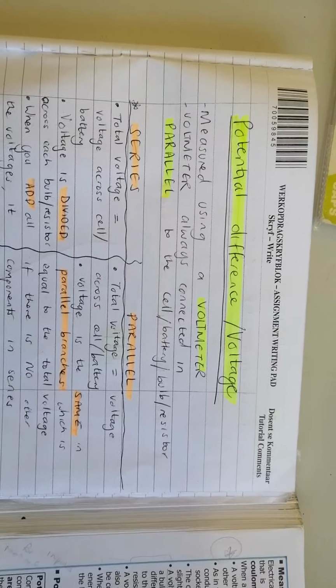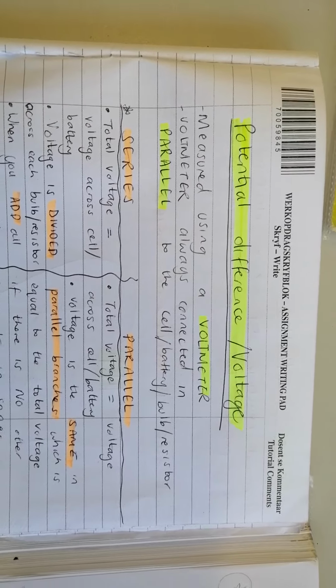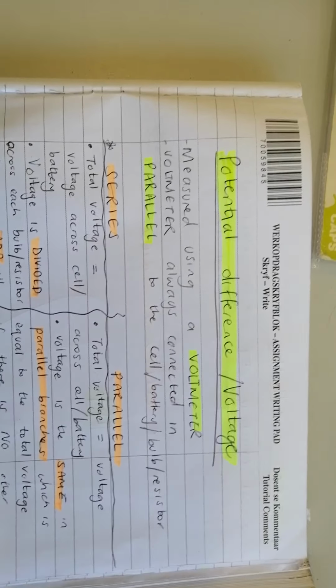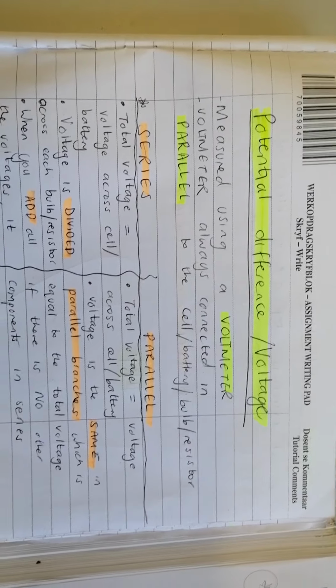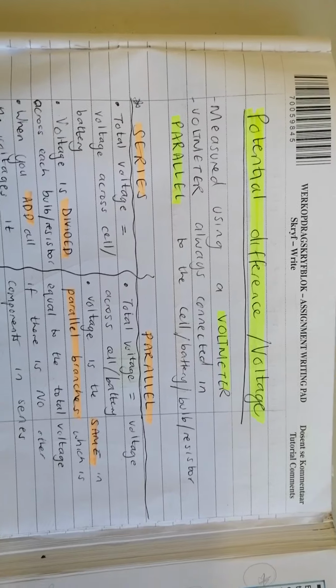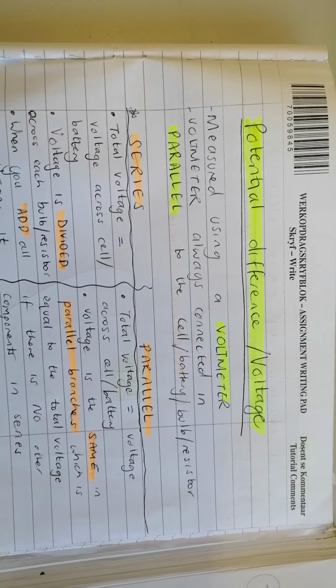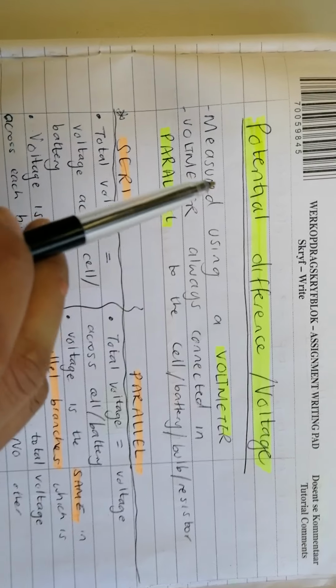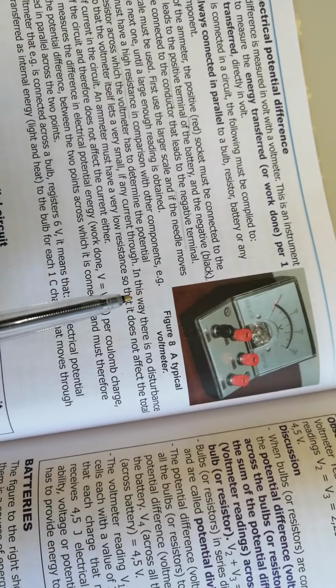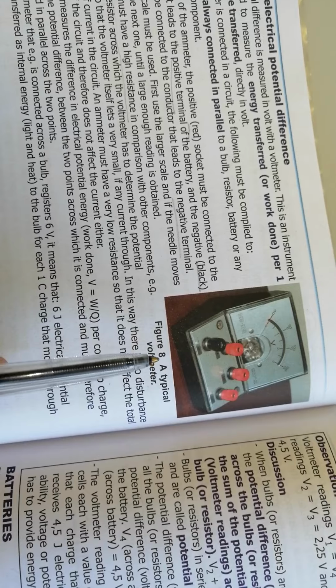Okay, so now that you guys know what potential difference or voltage is and how you calculate it, let us look at more details about potential difference. The way that we measure potential difference or voltage is by using a voltmeter. This is how a voltmeter actually looks in real life. It's the picture on page 110 of your textbook.